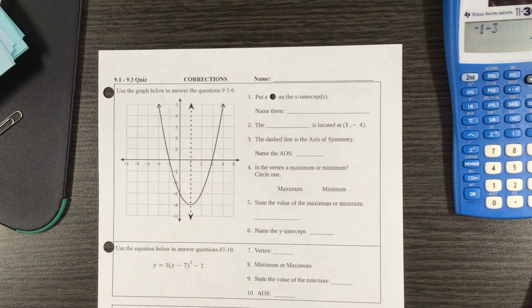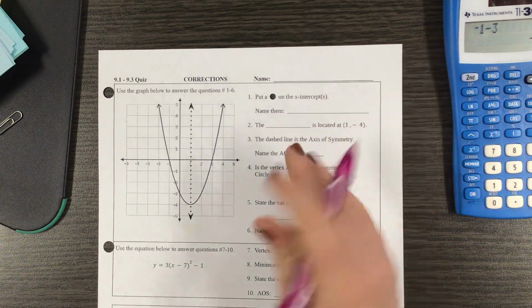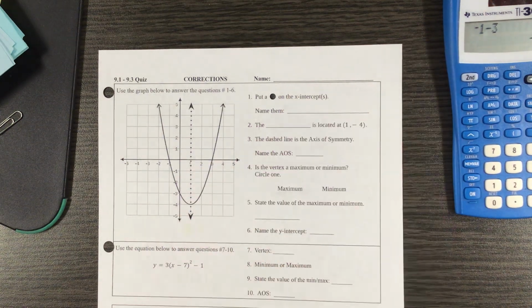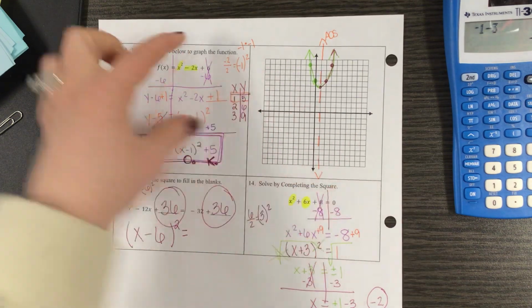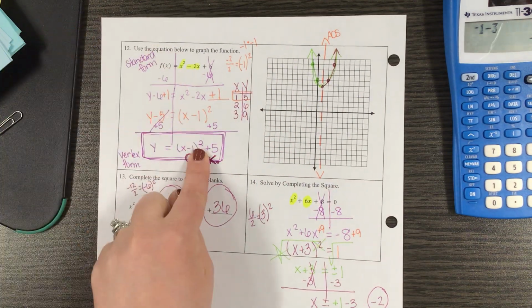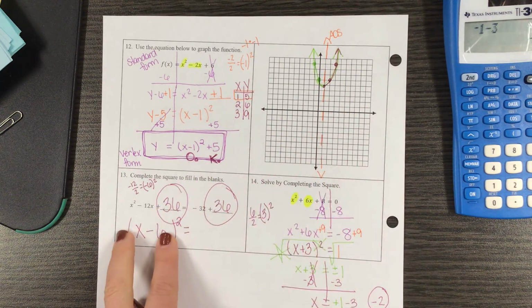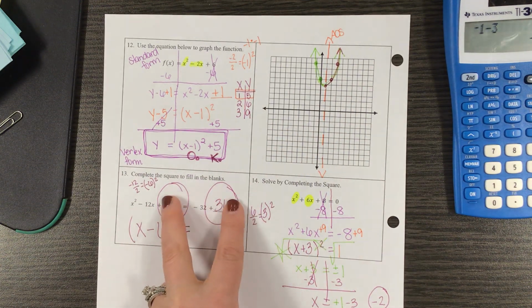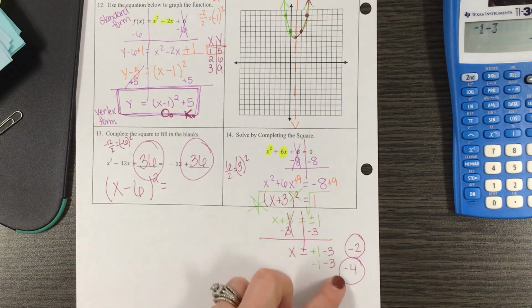Even if you're not going to do the corrections, or if you got a 100, you can just say, I got a 100 and put your name right here. But everybody needs to put their name on this and turn it in so that I can see that you now know how to do completing the square to get vertex form so that you can graph. Completing the square so that you know what to add on both sides. And completing the square so that you can get your solutions.